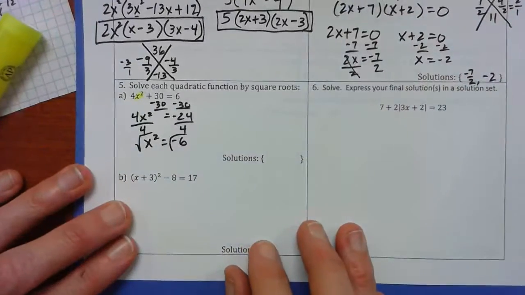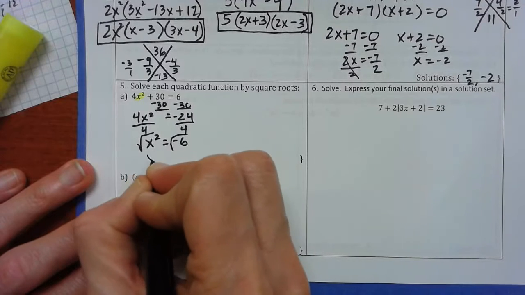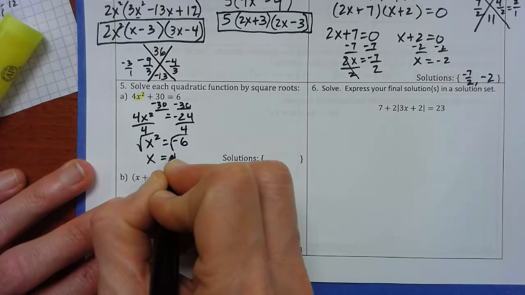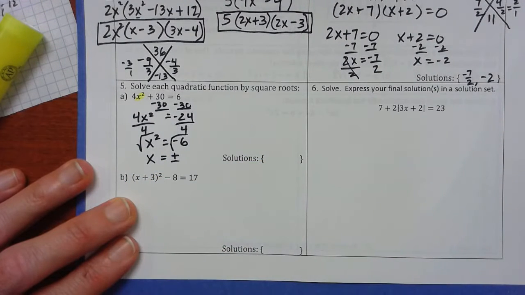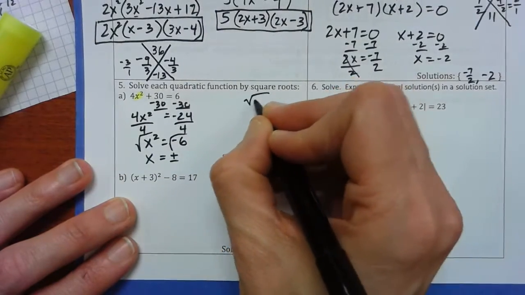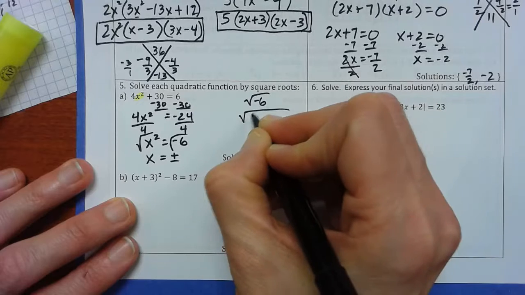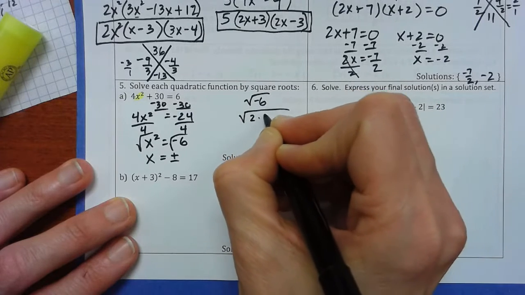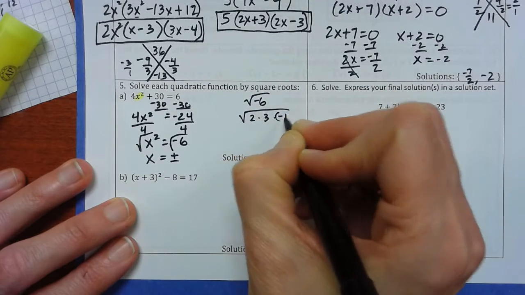Once you take the square root of both sides, this becomes an x. And this side, you got to remember you're going to get two answers. Okay? So it's like, well, what are we going to do to simplify the square root of negative 6? I'm going to go over here to show you. Negative 6 is 2 times 3 times negative 1.